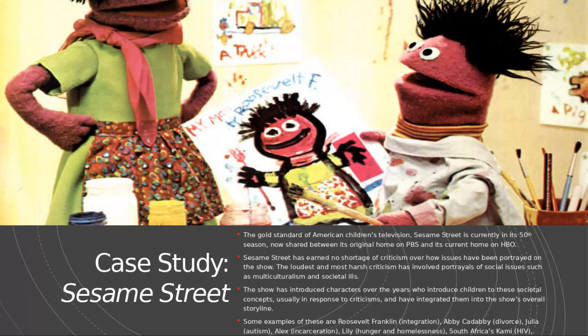They introduced the character Julia, who's on the autism spectrum. Alex, whose dad is in jail. Lily, whose family is food insecure and eventually homeless. Last year, they introduced Carly, who is in foster care, and her parents are in opioid rehab.